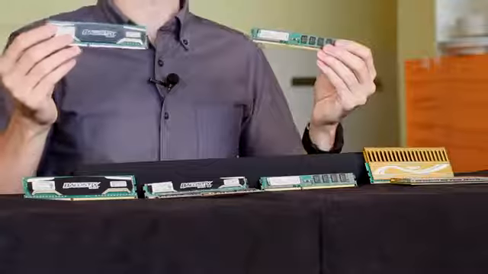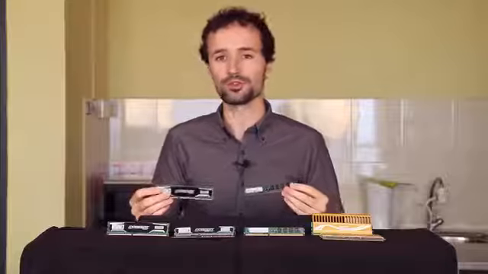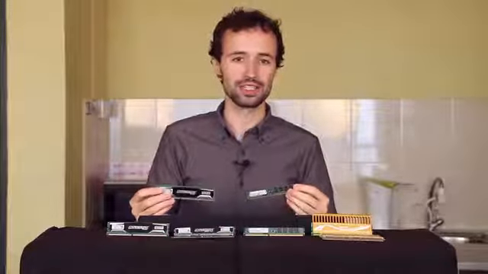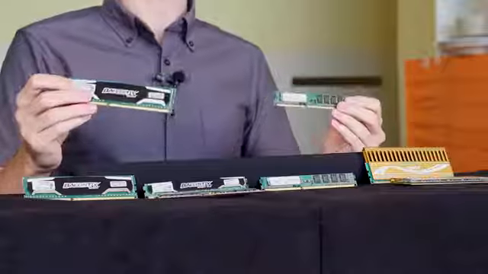These things I'm holding are sticks of RAM, short for random access memory. RAM is an essential part of every computer because it holds all of the data your computer is currently using. Think of it as your computer's short-term memory, while the hard drive is more like the long-term memory.